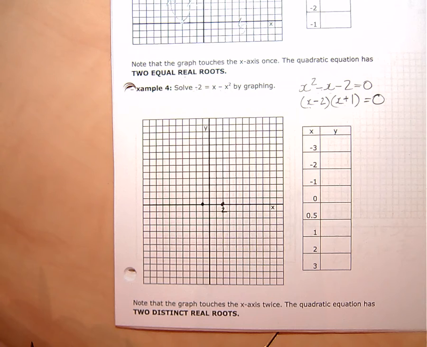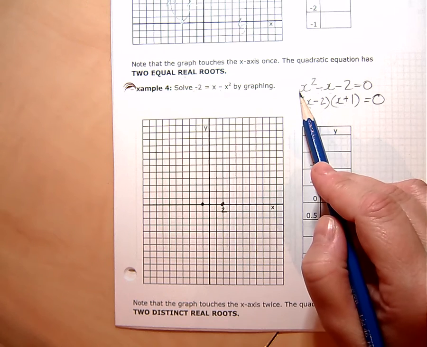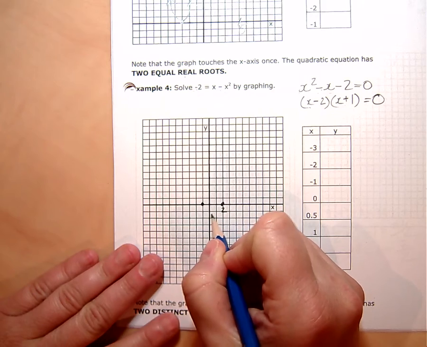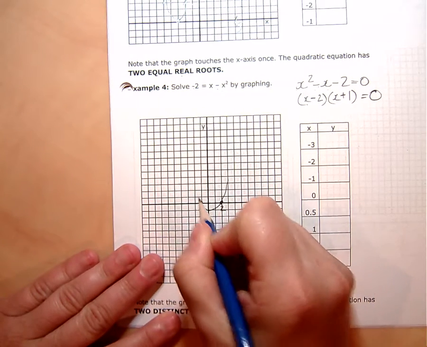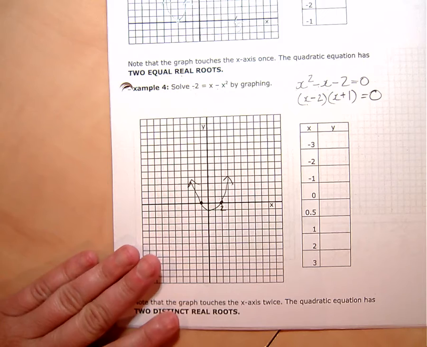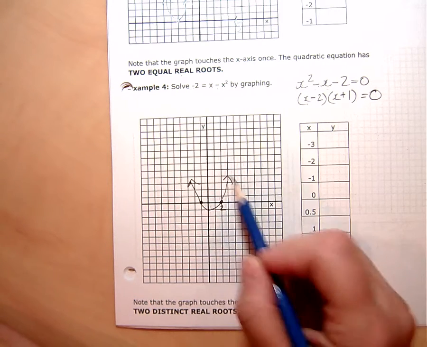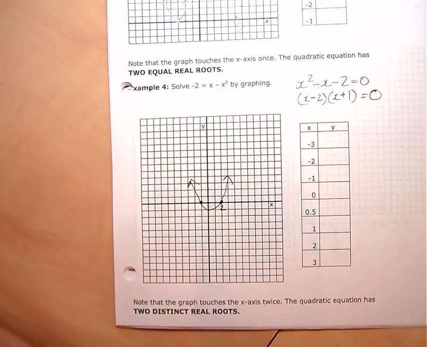And if I want to graph this, I know its direction of opening is up. So it's in the middle, somewhere here, and I don't even need to know exactly because I'm looking to just see, are there 2, 1, or 0 x-intercepts.